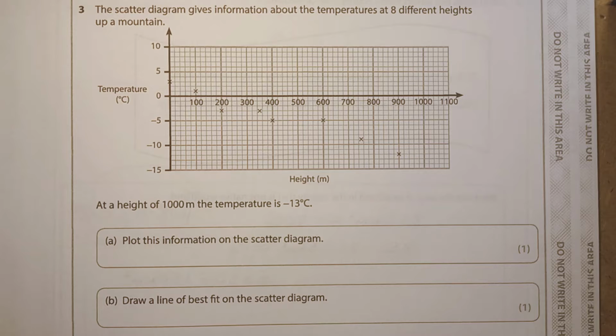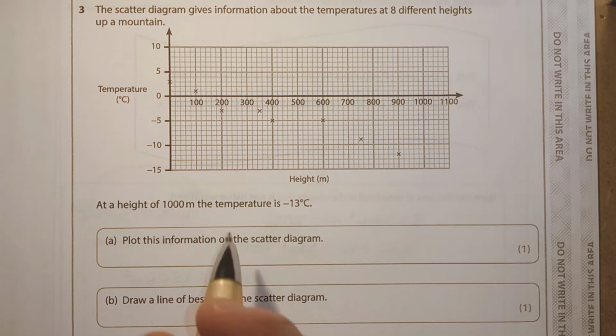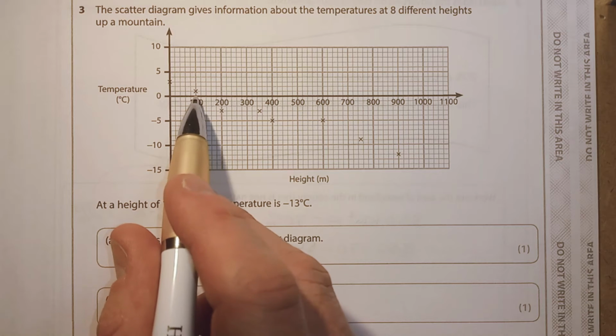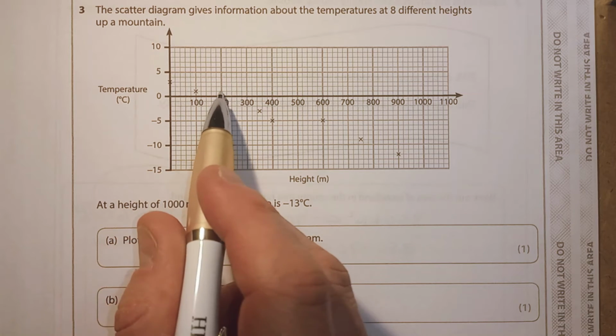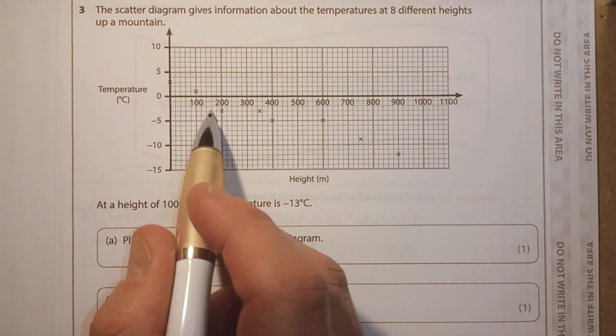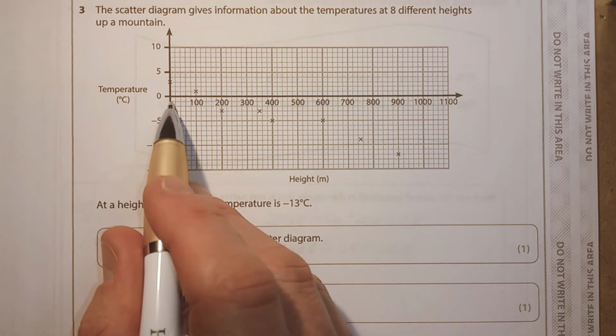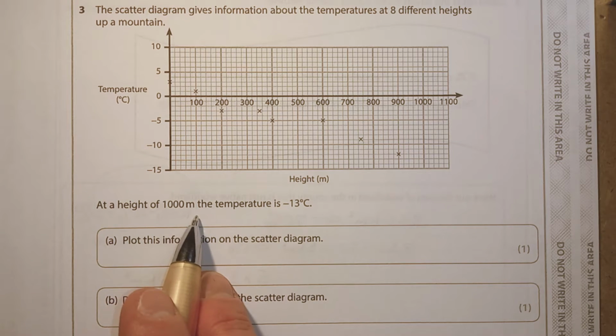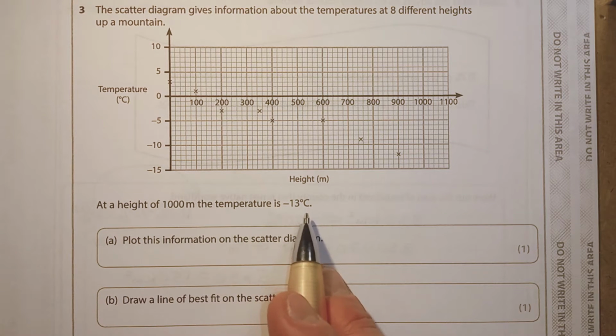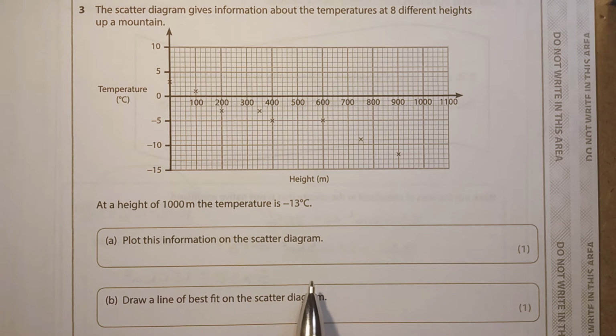Question 3. The scatter diagram gives information about the temperatures at 8 different heights up a mountain. So at 100 meters up, the temperature would be just 1 degree there. And at 200 meters up, it would be minus 1, 2, 3 there. At a height of 1,000 meters, the temperature is minus 13 degrees. Plot this information on the scatter diagram.